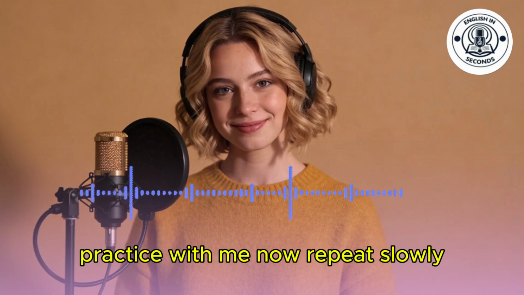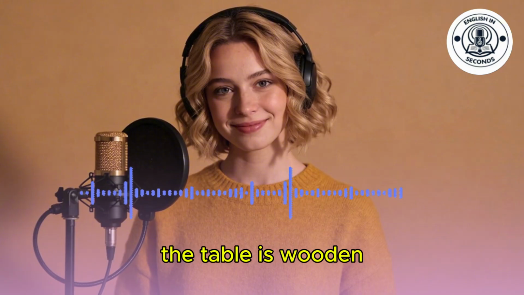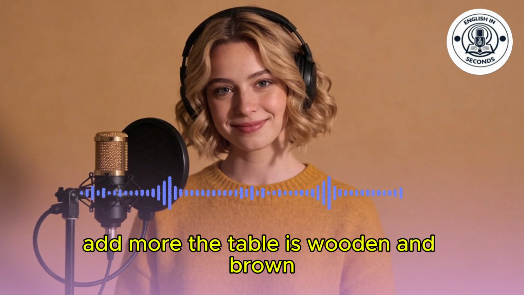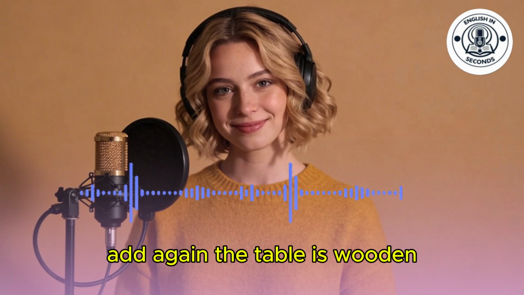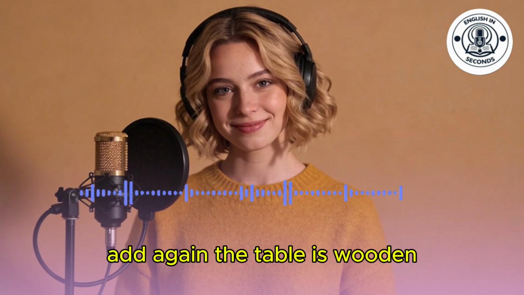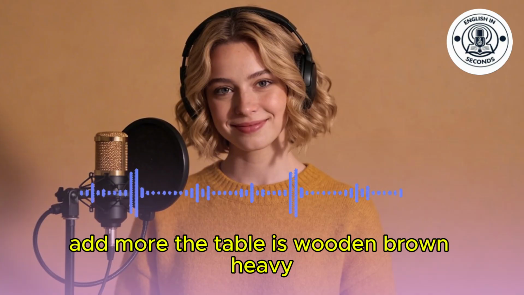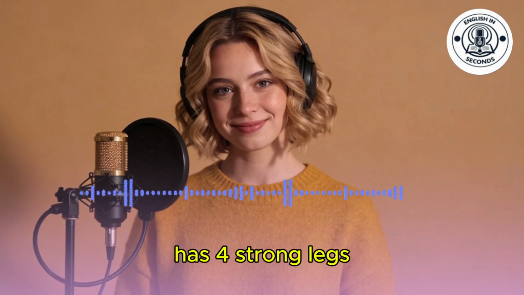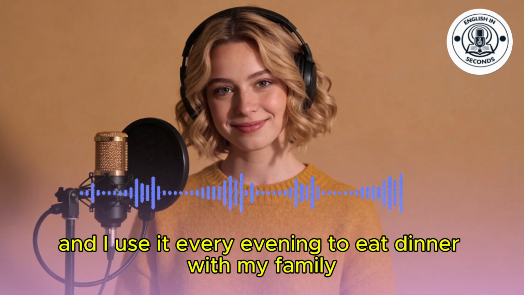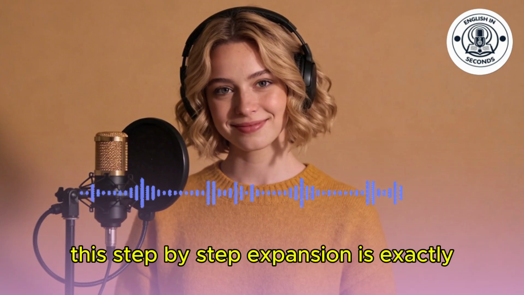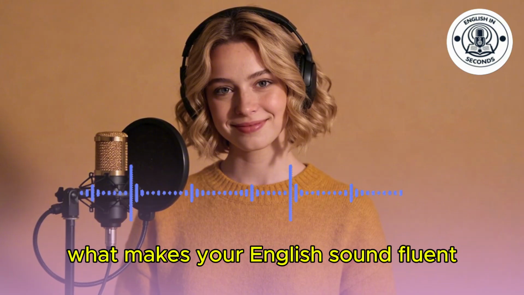Practice with me now. Repeat slowly. The table is wooden. Add more. The table is wooden and brown. Add again. The table is wooden, brown, and heavy. Add again. The table is wooden, brown, heavy, and it has 4 strong legs. Add more. The table is wooden, brown, heavy, has 4 strong legs, and I use it every evening to eat dinner with my family. This step-by-step expansion is exactly what makes your English sound fluent.